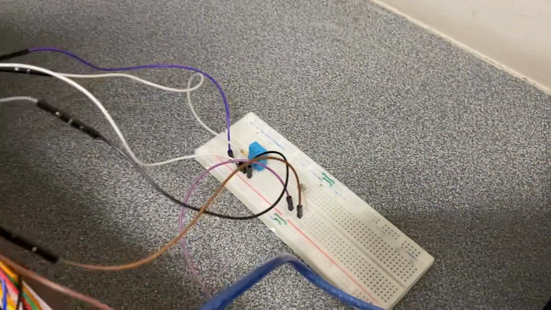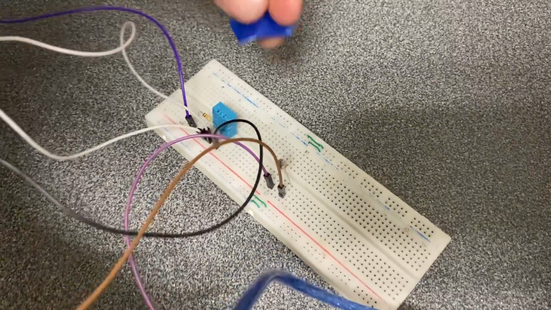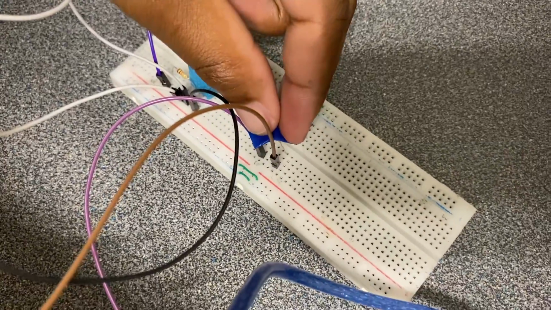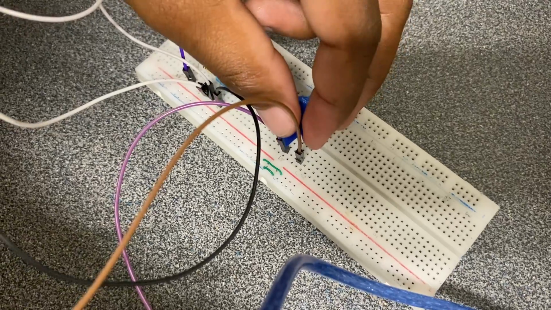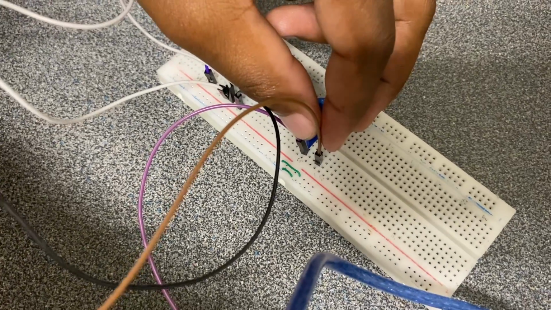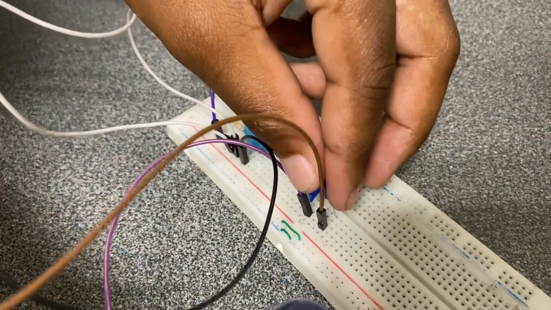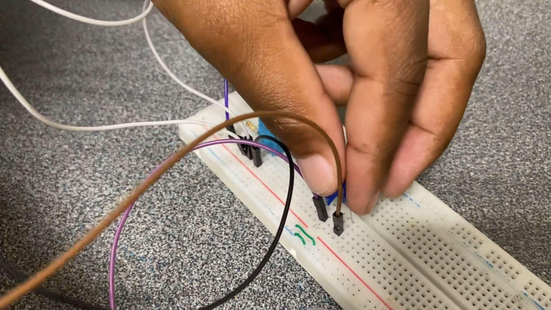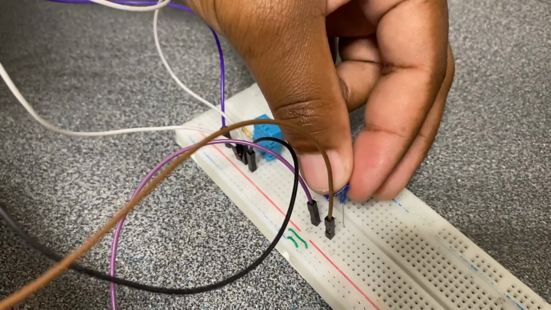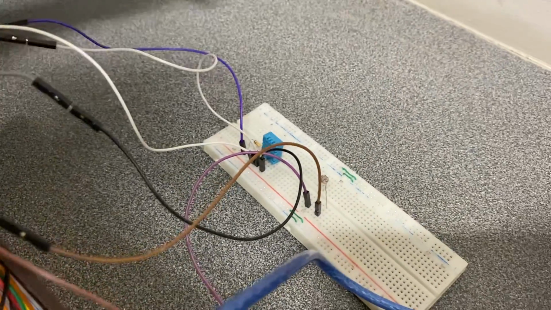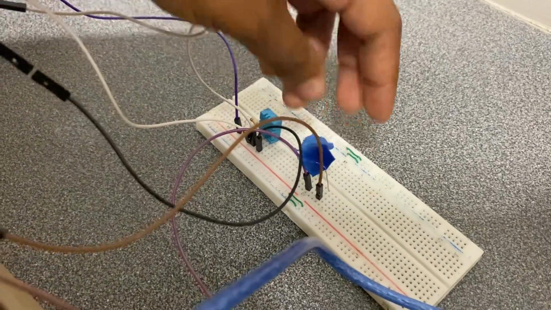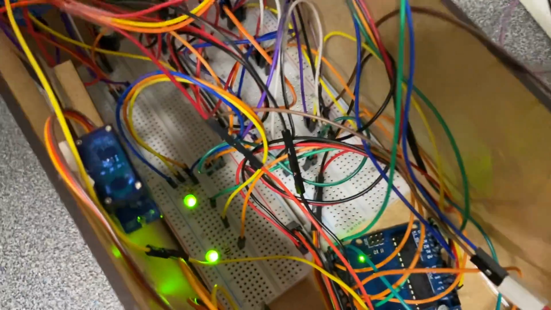Now, let us check what happens when there's no light in the room. I will fully turn off my lights in the room by making sure that my LDR is fully dark. Now that my LDR is fully dark, my lights are fully turned on.